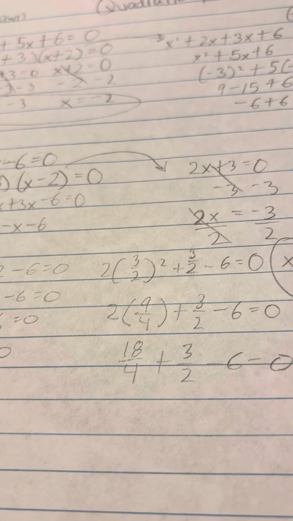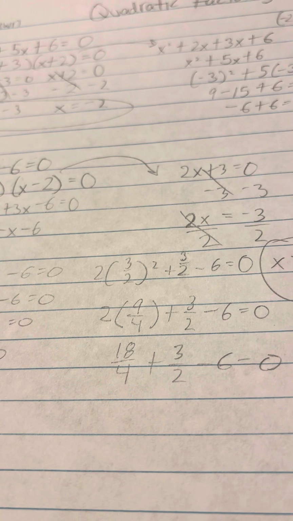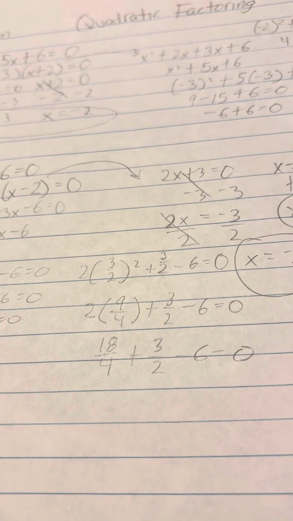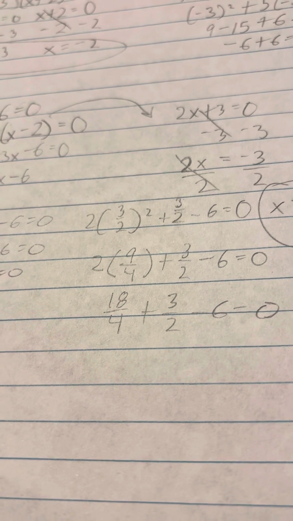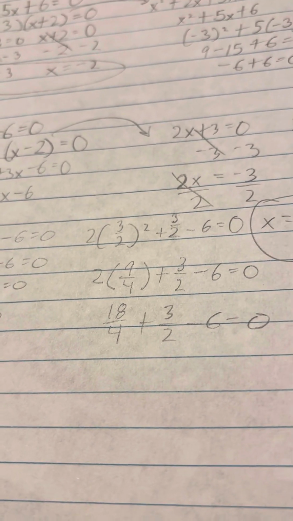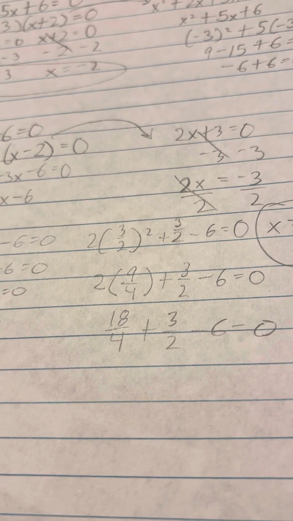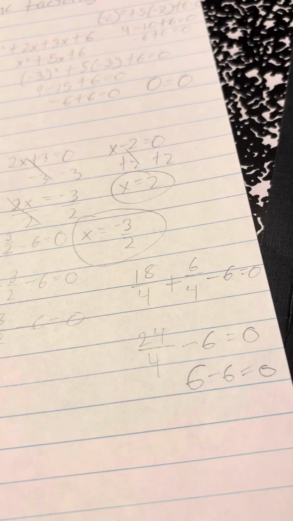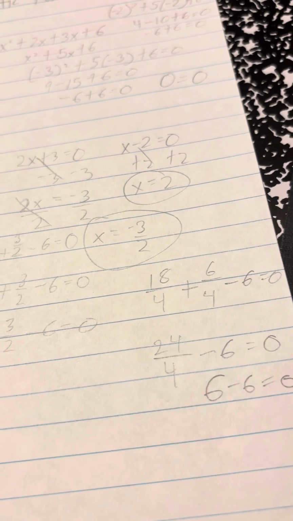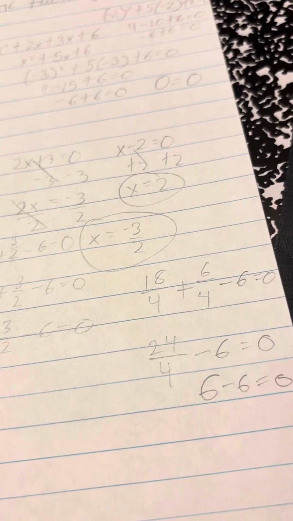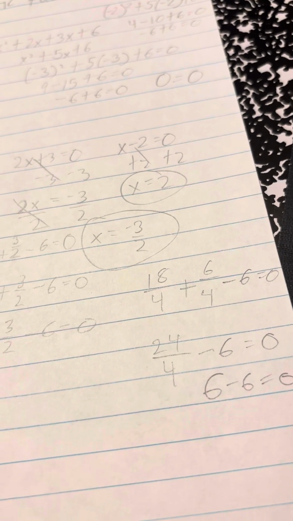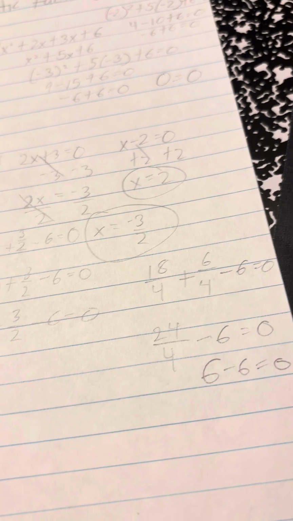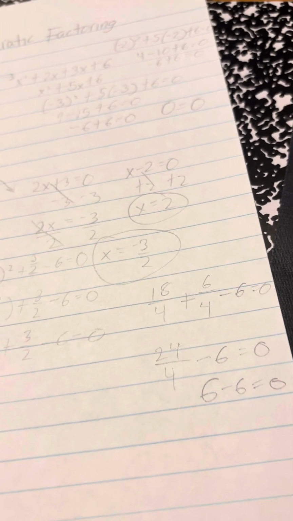So 2 times 9 over 4 would be 18 over 4 plus 3 over 2 minus 6 equals 0. Well, to add these, you have to find the least common denominator between the two, excuse me. And so 3 over 2 would turn into 6 over 4. Now you have 18 over 4 and 6 over 4 to add together, which would be 24 over 4, which equals 6. So then you have 6 minus 6 equals 0. These two work out. This problem is correct.